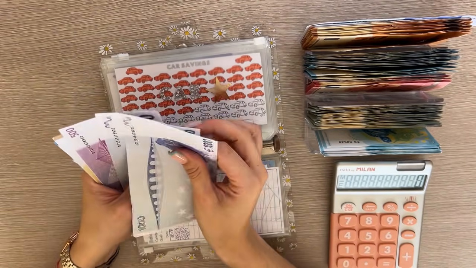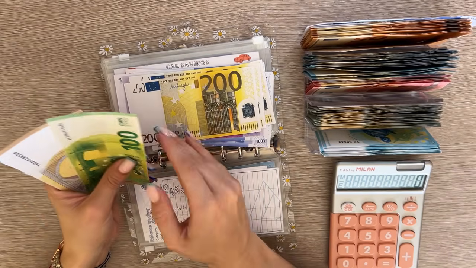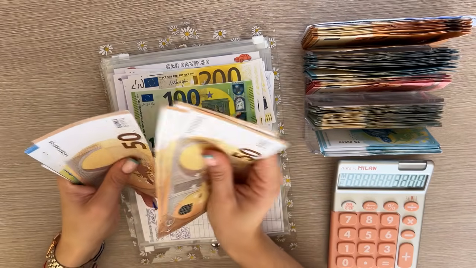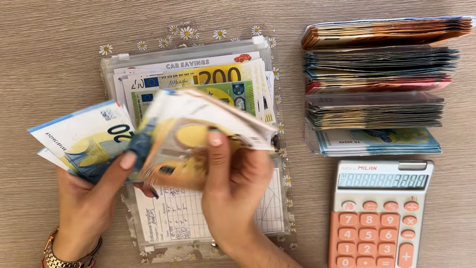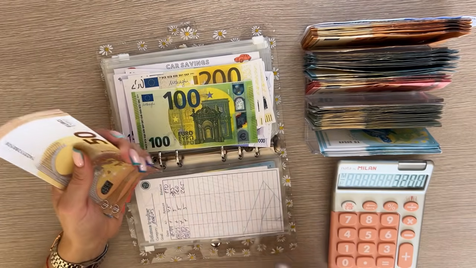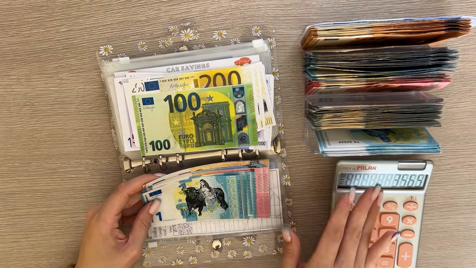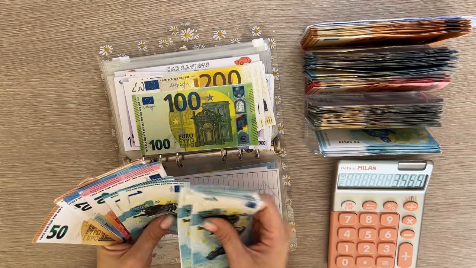We have 1,000, 2,000, 500, 700, 900, 3,000, 100, 3,200, plus 50, 150, 250, 250, 270, 290, 310, 330, 340, 350, 360, 361, 2, 3, 4, and 5. So 365. So we have 3,565. Okay, so 1, 2, 3, 4, 5.